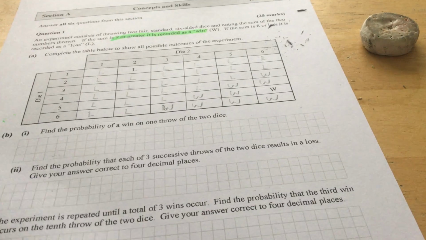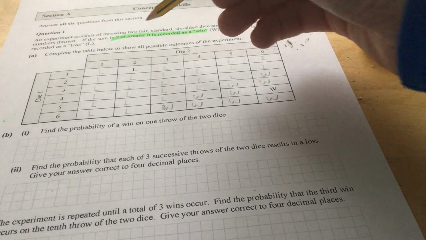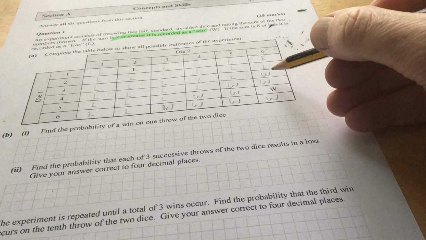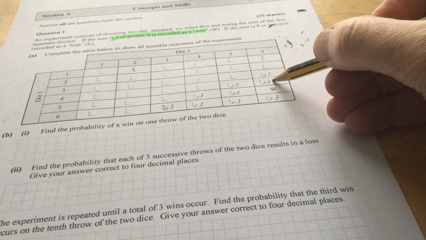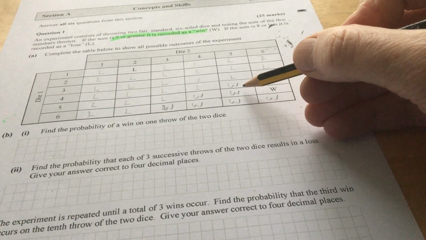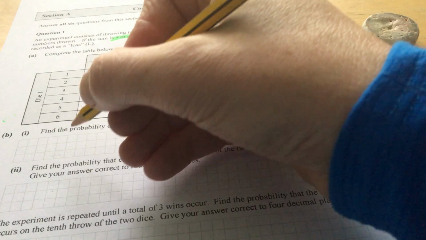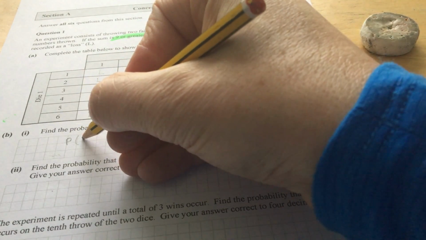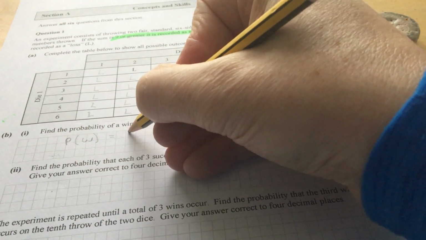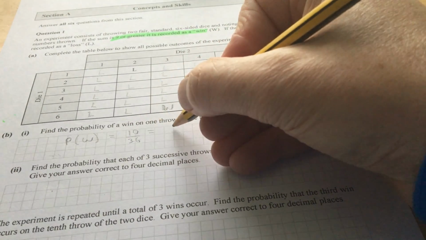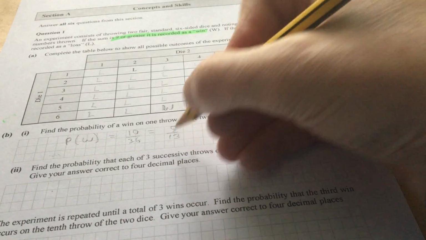Find the probability of a win on one throw of the two dice. So if the sum is 9 or greater, it's a win. So how many wins do we have? We have 1, 2, 3, 4, 5, 6, 7, 8, 9, 10. So for the probability of a win, there are 10 favourable outcomes. There are a total of 36 outcomes. So that will be 5 out of 18.